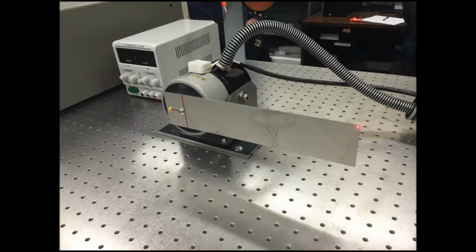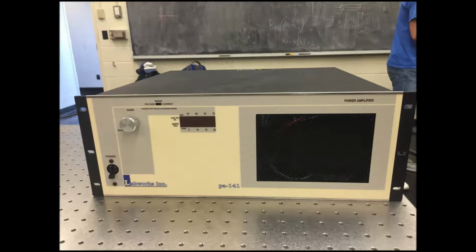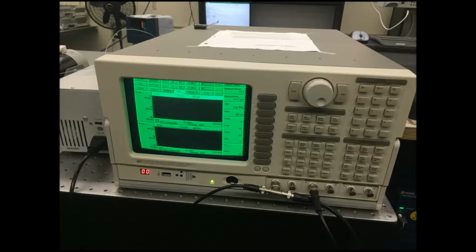For the equipment used, we have the beam and the shaker, the Doppler effect laser vibrometer, which tracks the movement of the beam, the amplifier, which amplifies the signal, the accelerometer, which measures the response of the beam, the oscilloscope, which records the signal from that accelerometer.